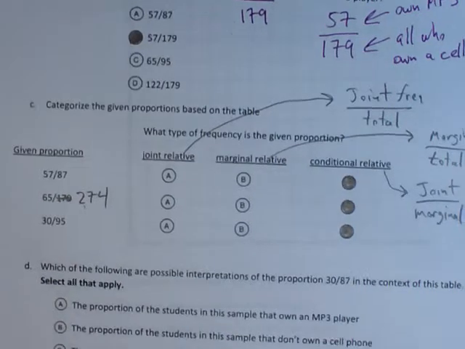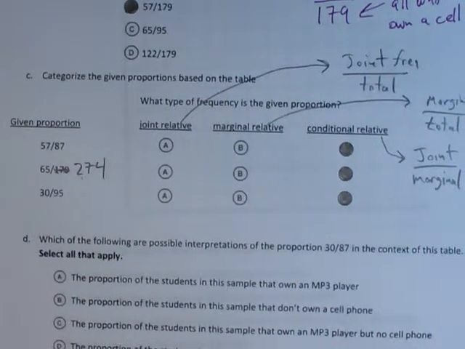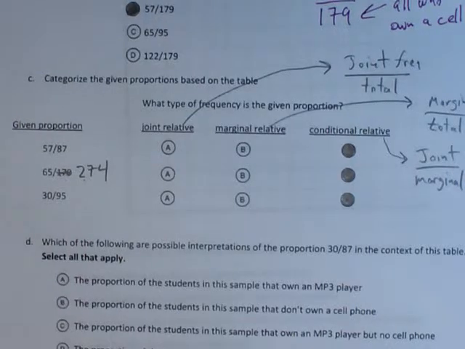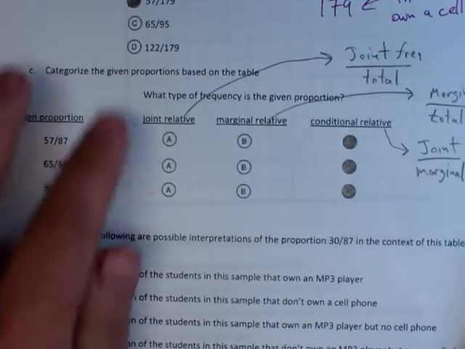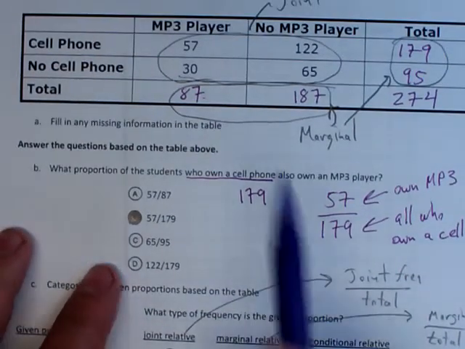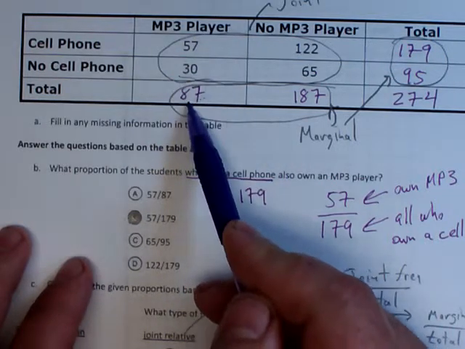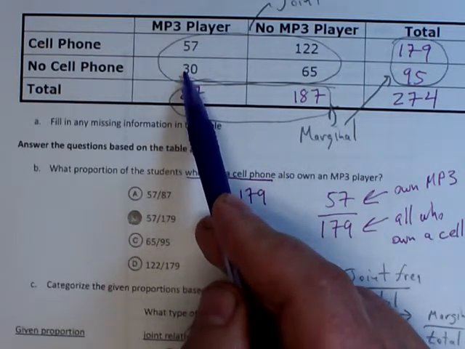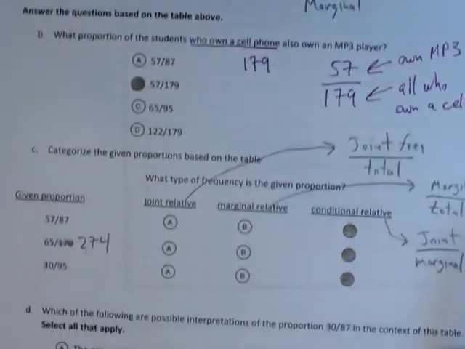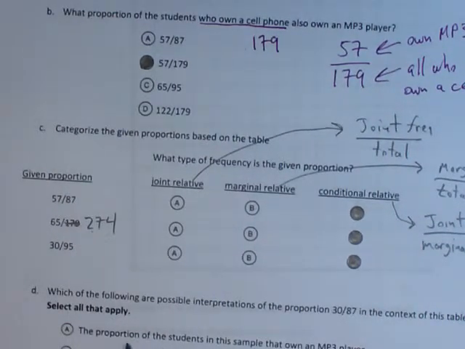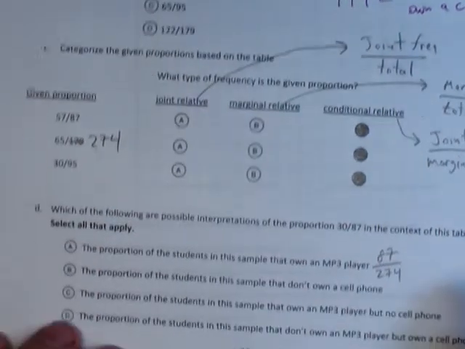All right, anyway. Which of the following are possible interpretations of the proportion 30 out of 87 in the context of this table? So the 30 out of 87, the 87 is all the people who own an MP3 player. The 30 is the ones who don't own a cell phone. So the proportion of the students in the sample that own an MP3 player, well, that would be 87 out of the total 274.